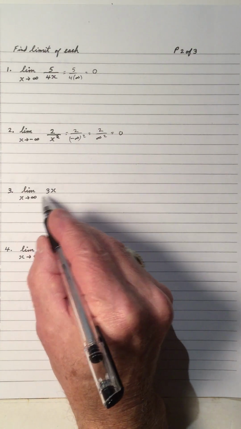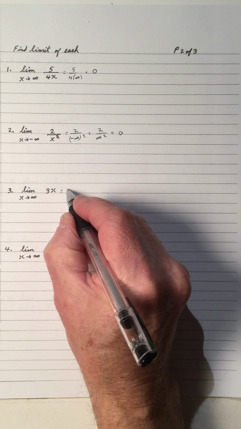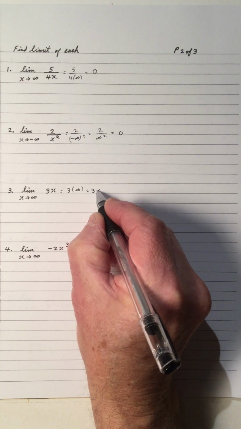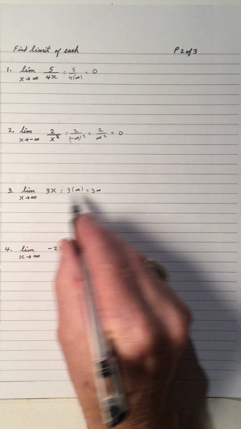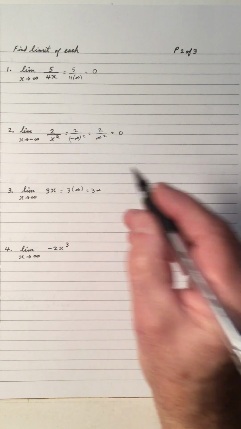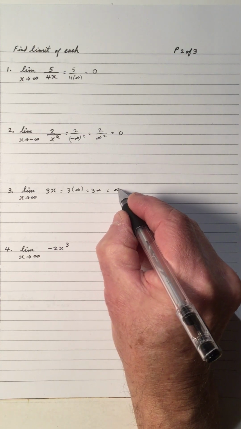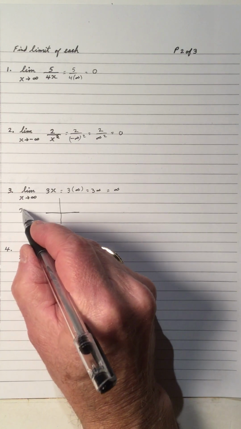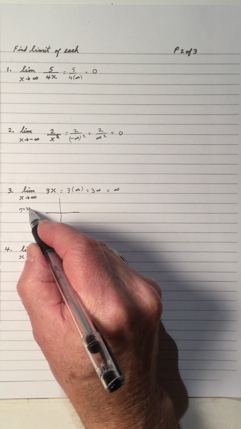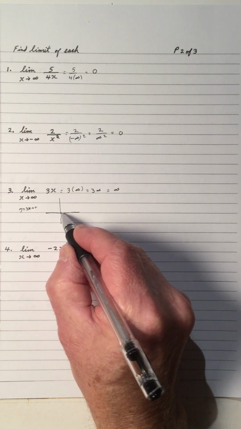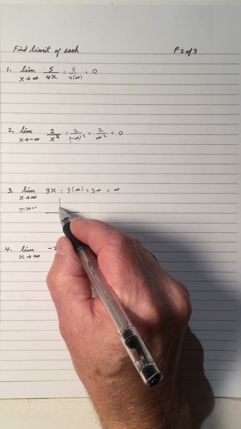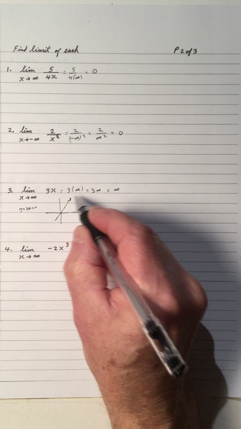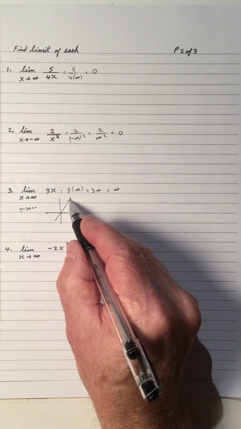Number 3, the limit of 3x as x goes to infinity. So if x goes to infinity, we get 3 times infinity, which is infinity. Just to explain that a little bit more, this is a function of y equals 3x, or 3x plus 0. The y-intercept is 0, and the slope is rise 3, run 1. So as x goes to infinity, y is going to infinity.